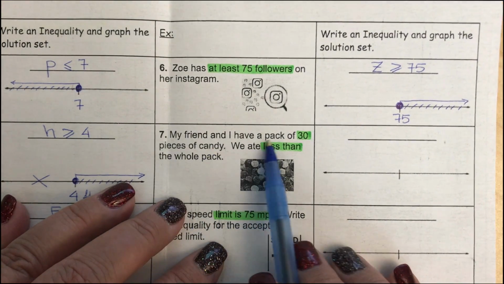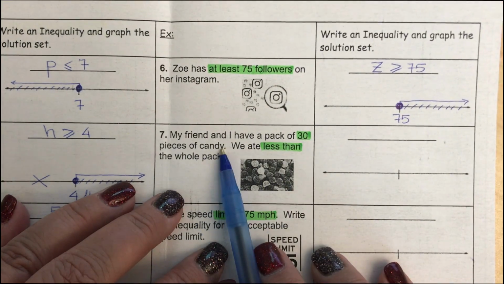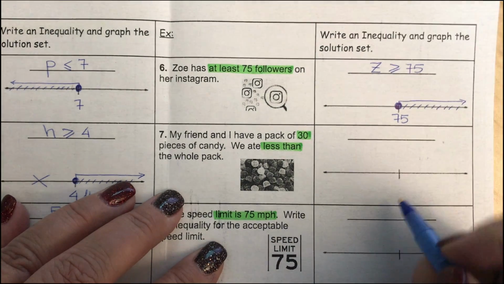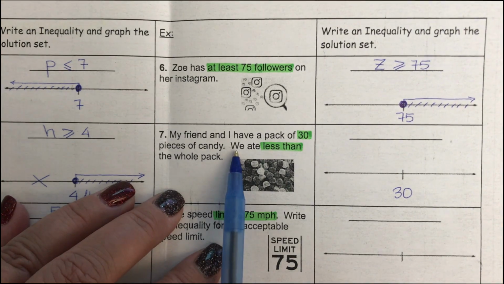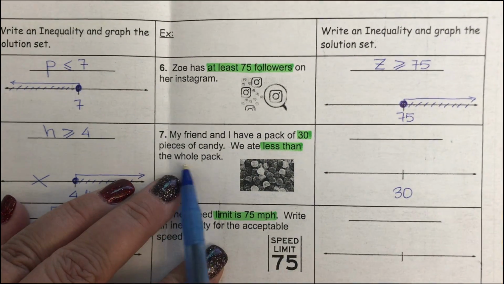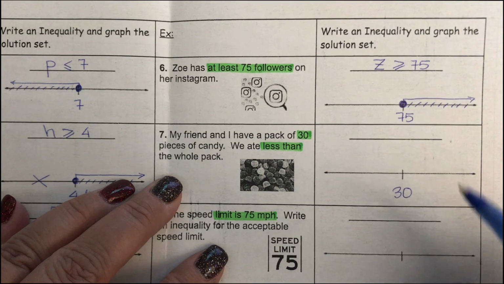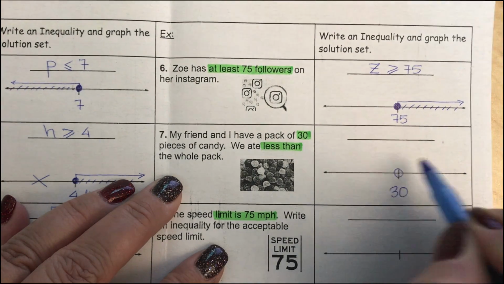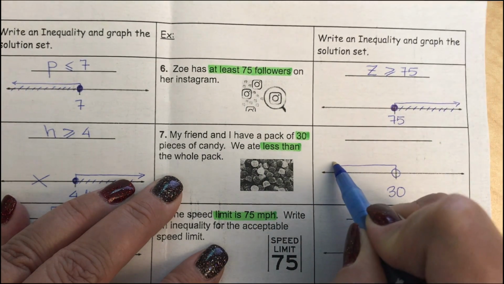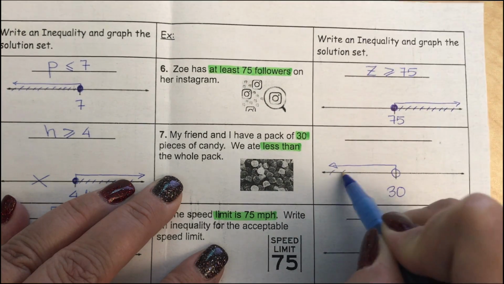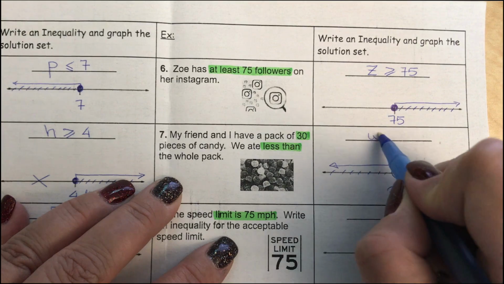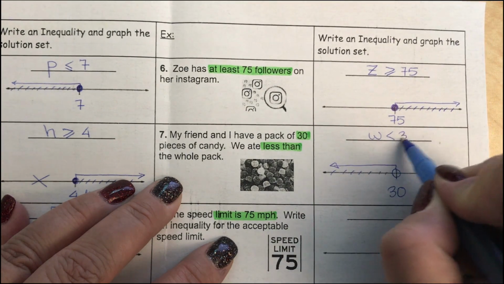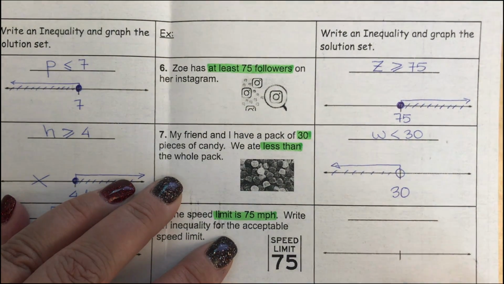My friend and I have a pack of 30 pieces of candy. So that's all we got in the pack. There are 30 pieces of candy. We ate less than the whole pack. So we ate less than that. So I can use W, ate less than 30 pieces of candy.